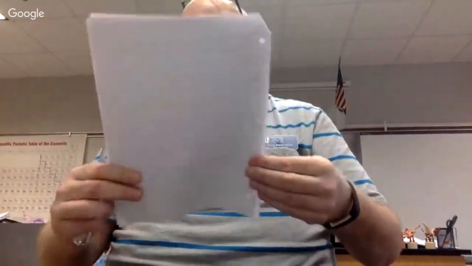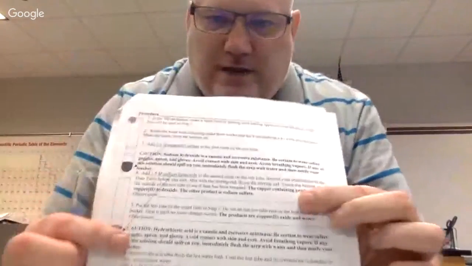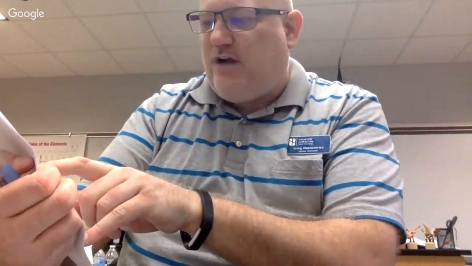Well, if you go back to the procedures, they actually tell you what the products are. See how it says this in bold, right here? It says the copper-containing product is copper 2 hydroxide. The other product is sodium sulfate. So when you go back to your data table, won't you put copper 2 sulfate and sodium sulfate in those 2 spaces? So if you're wondering what do I put in here for the products, we just do that.